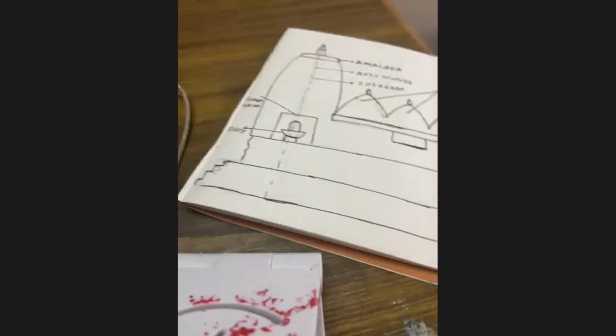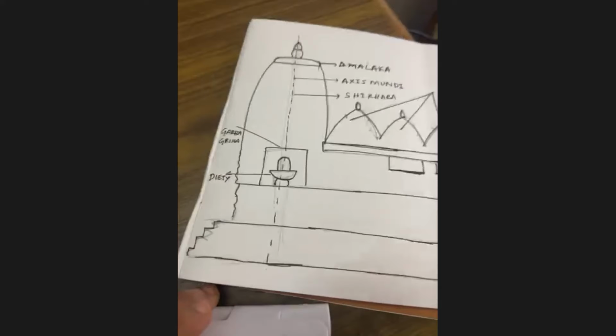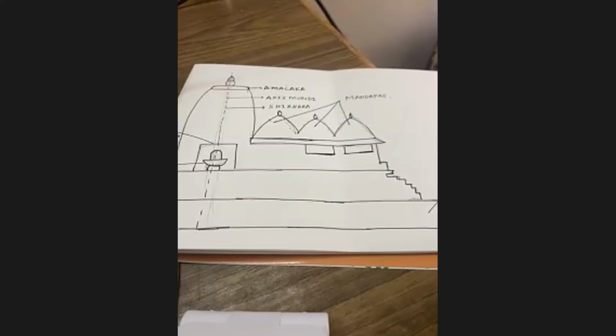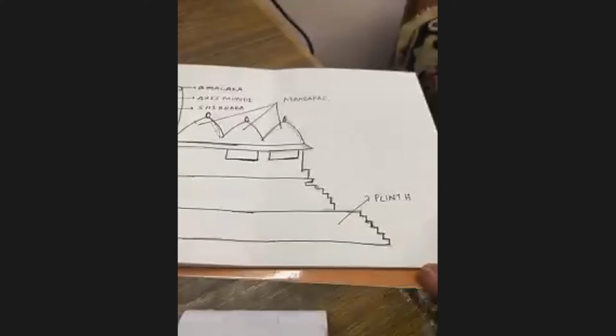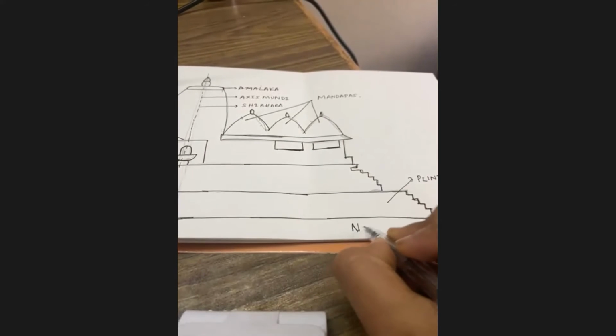That is Garbhagriha, and the place inside the Garbhagriha where you place the deity. That is only the session about, or you will see the southern style also. So this is the northern style of architecture. Ma'am, Amalaka.